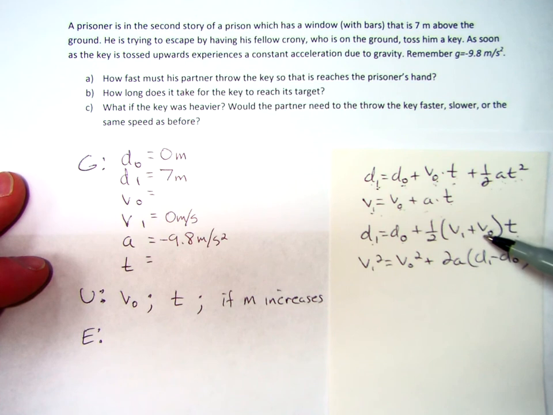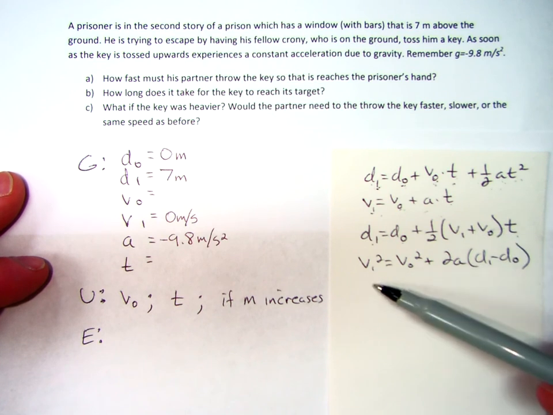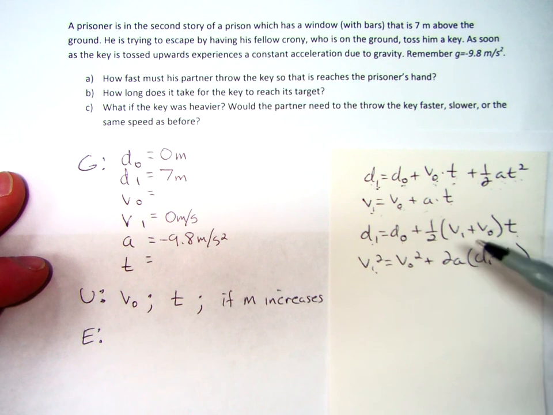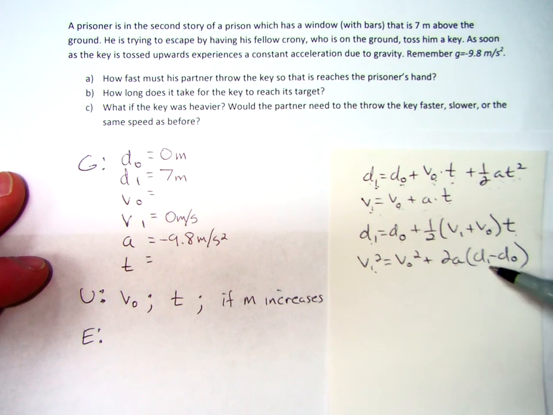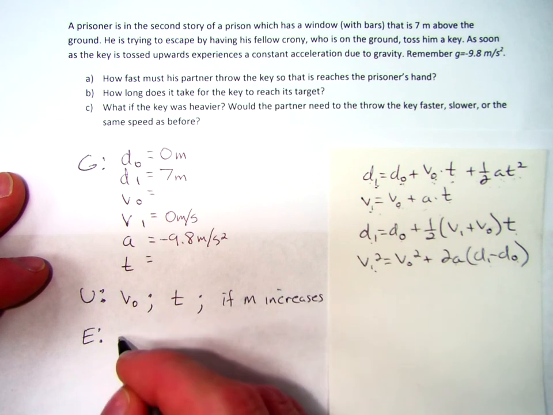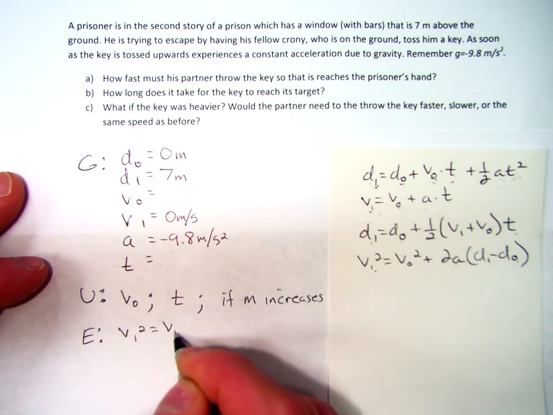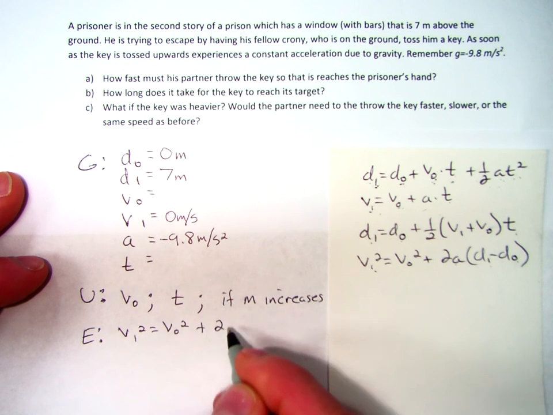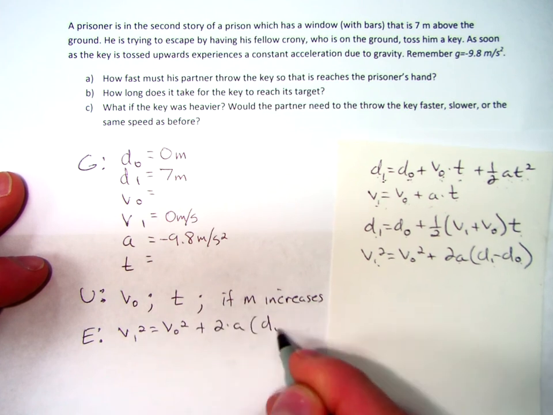This one, we don't know what time is. Let's look at this last one. We know what V1 is. We know what A is. We know what D1 is, and we know what D0 is. So we can use that last equation. V1 squared equals V0 squared plus 2 times A, D1 minus D0.